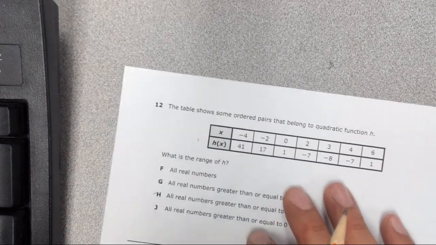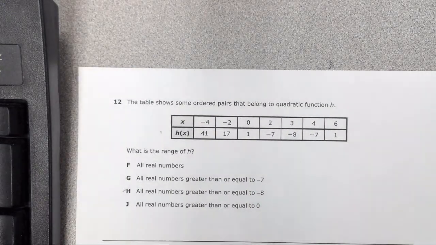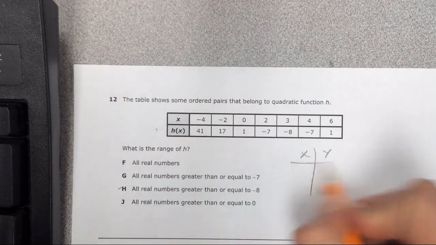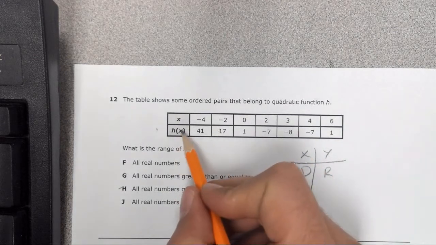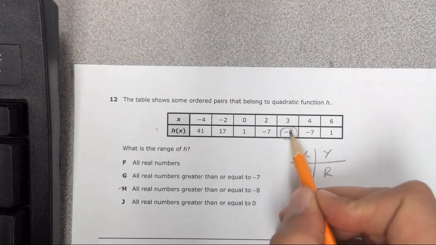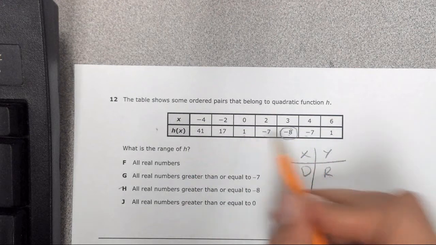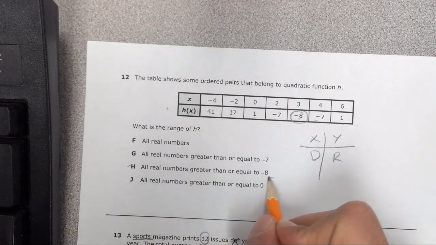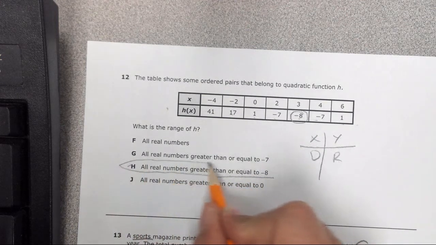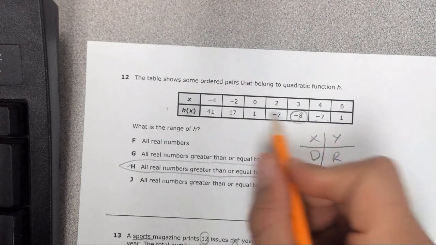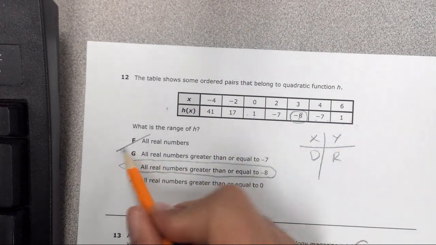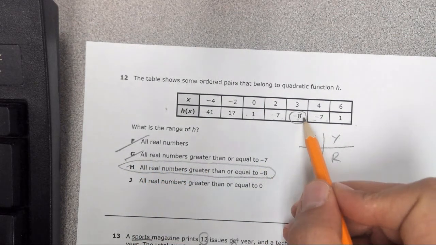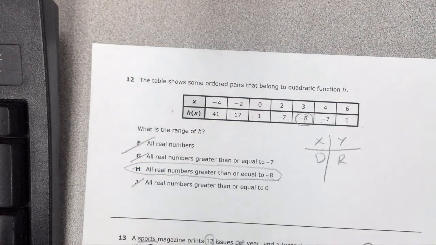Next question is question number 12. This one's actually not exponential, it's actually quadratic. And as we take a look at it real quick, it just asks what's the range? The range is the y. And as you look at these numbers, this is the lowest one, and all these numbers are bigger. So the range is every number that's greater than or equal to negative 8, because all these numbers are bigger than negative 8. It's not every single number because I don't see any negative 9s up there. It's not negative 7 because negative 8 is smaller than negative 7. And it's not 0. It's H.